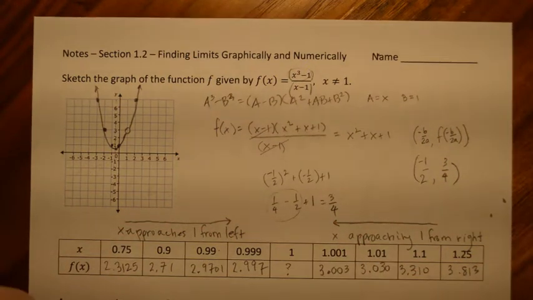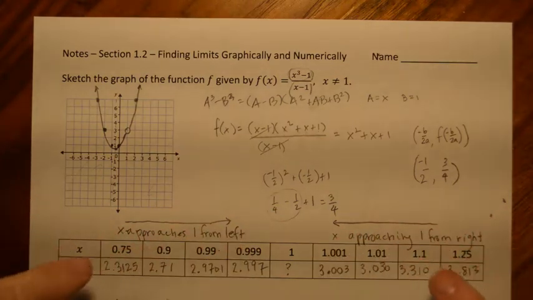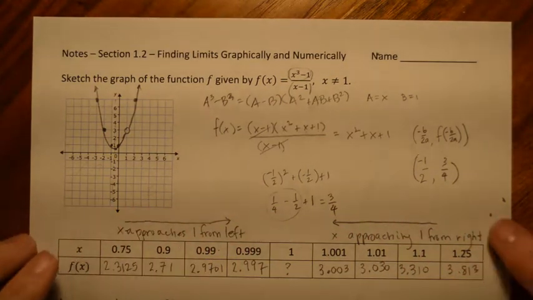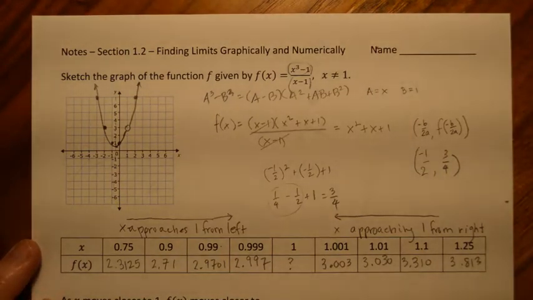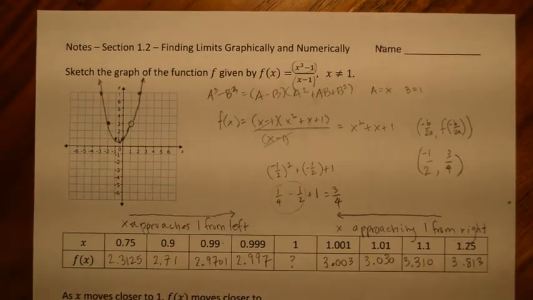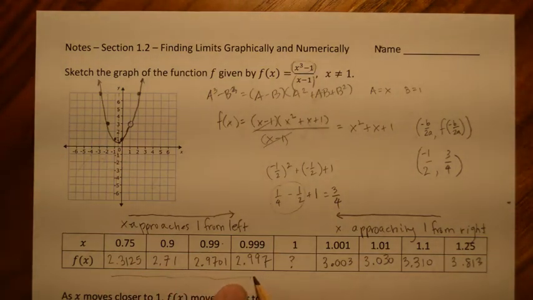Then what is f of x doing? All right, so we've seen that we're moving closer to 1 from the left, or values lower than it, and from the right, from values higher than it. But the question now is, what is f of x doing? As we move in from the left side, values lower than it, we start to see that value is increasing, increasing, increasing. In fact, increasing significantly close to the value of 3.